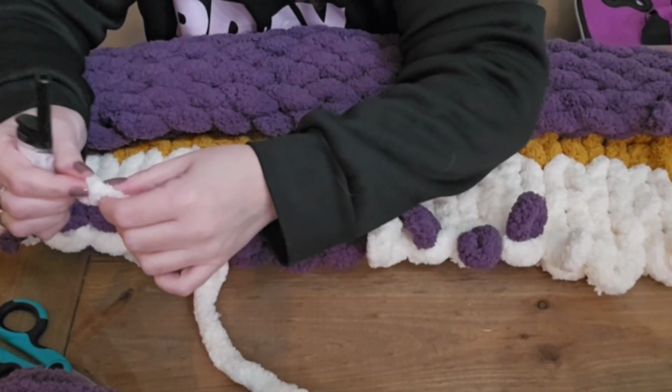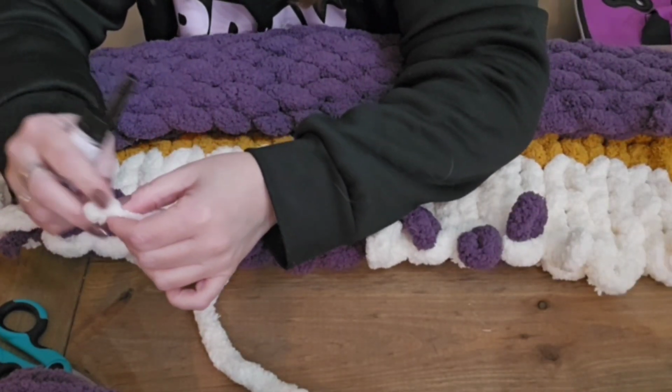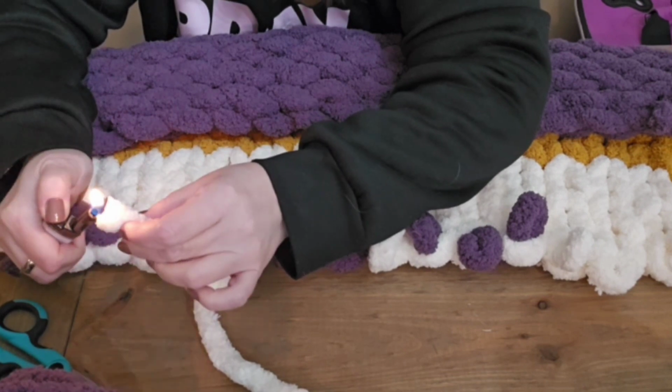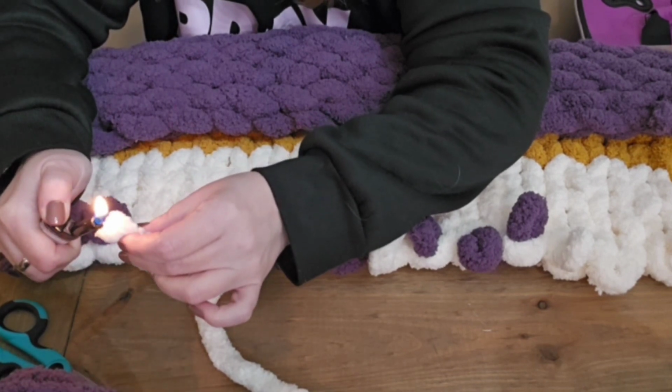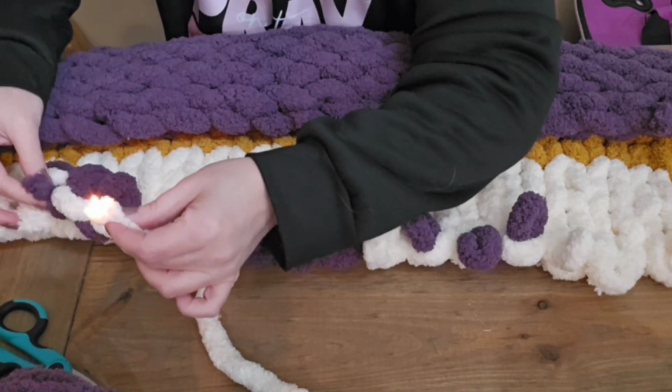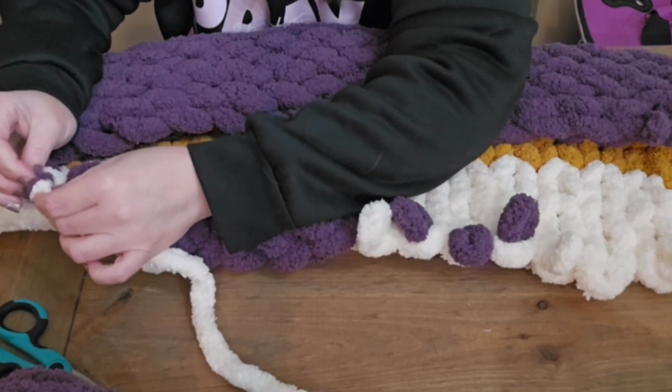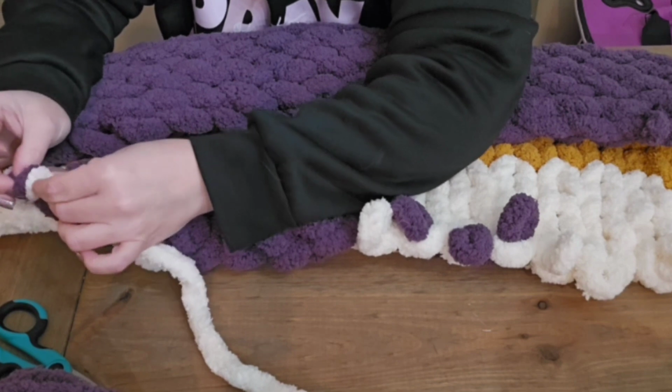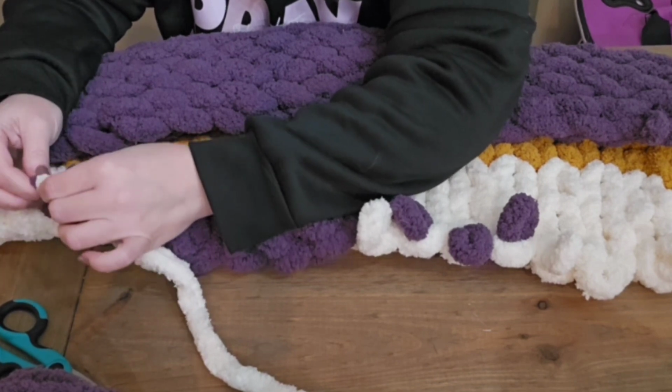Or ivory, vintage white, whatever you want to call it. You can also tell Dawn what colors you're going to use when you order your graph. Every graph she does is custom for you. So tell her what colors you're going to use and what brand you're going to use, and she will print that out for you. It just makes it so much easier.